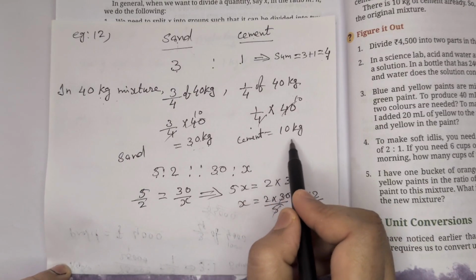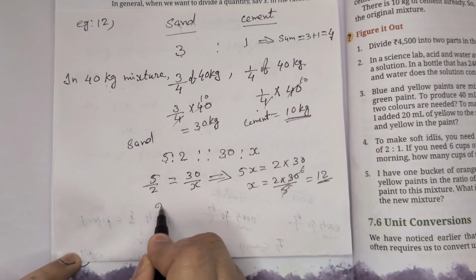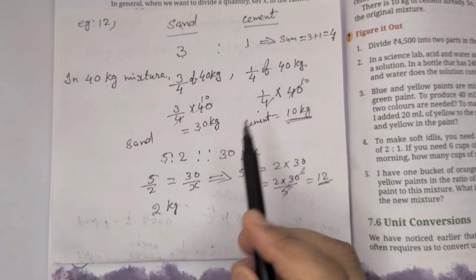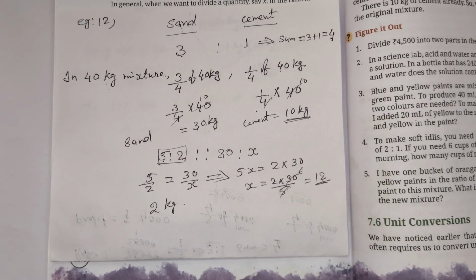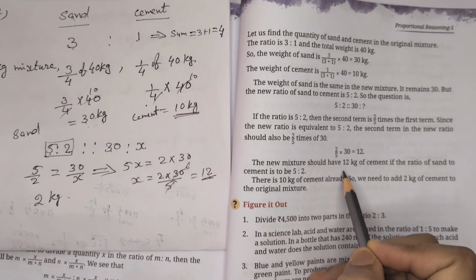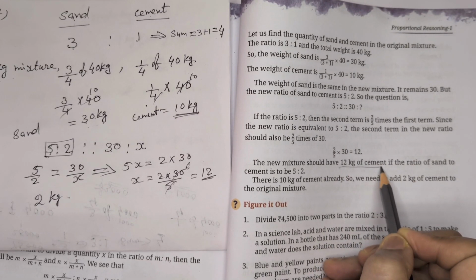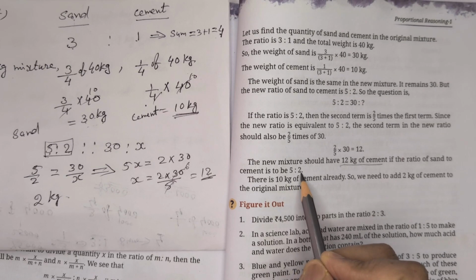But already 10 kg cement is there. So 2 kg more to add. 2 kg more to add with the same mixture to make the ratio 5:2. Here we can see that the mixture should have 12 kg cement to make the ratio of sand to cement as 5:2.